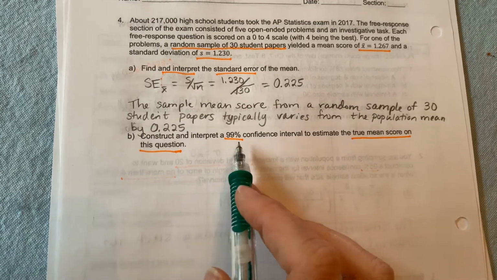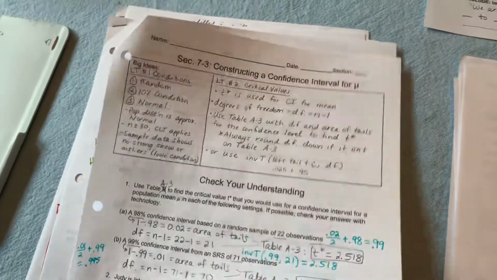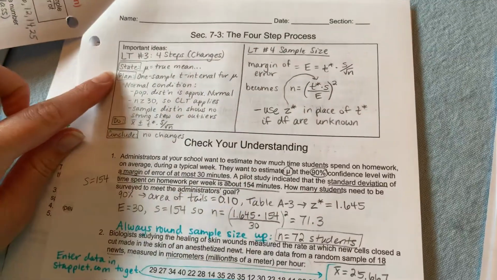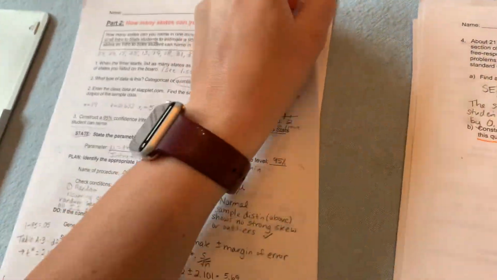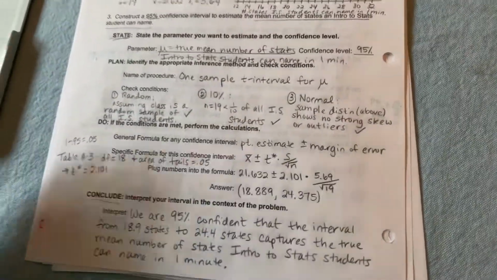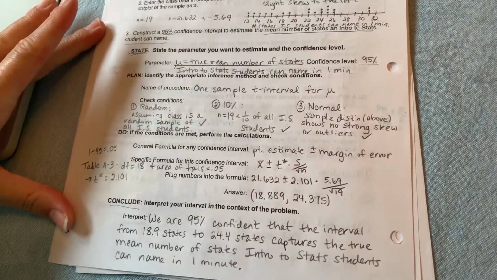So since it says construct a confidence interval, I need my 4-step process. So I'm going to look back over to my IS number 15 notes. I could look here to see some of the changes from sample proportion 4-step processes. But I'm going to look at the second to last page in part 2, where I actually have a 4-step process problem worked out to help guide me.